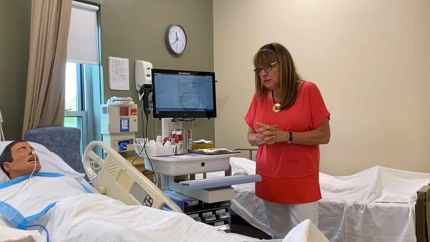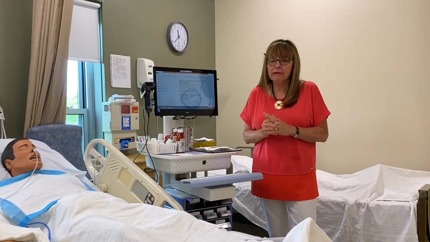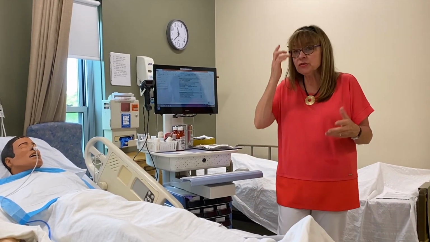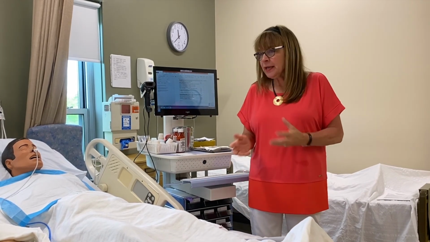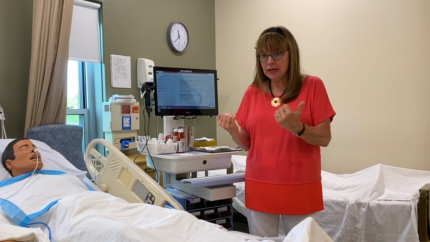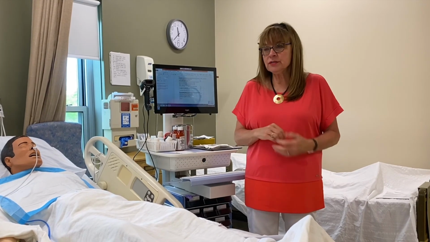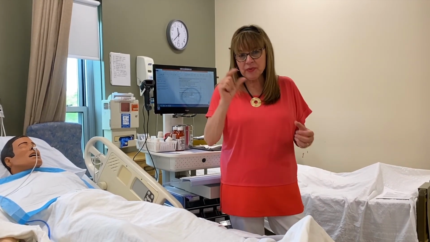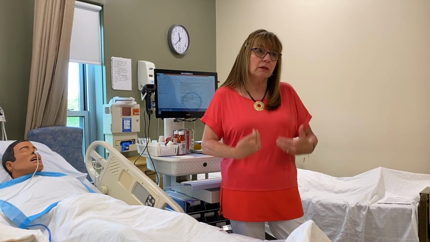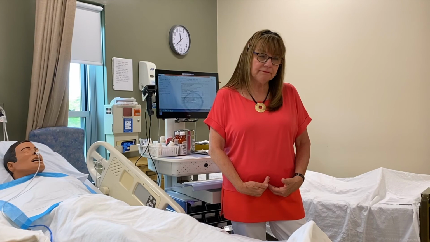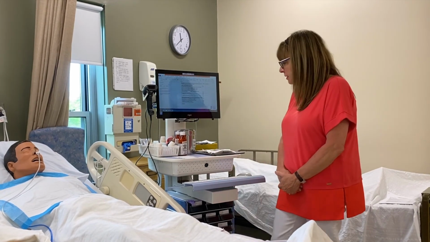Also, we give rectal meds. Rectal meds are given like anti-nauseants if the patient's vomiting, or acetaminophen for temperature. Again, they're going to lie on their left side, left Sims. The suppository goes into the rectum after being lubricated, 3 to 4 inches, and the patient needs to absorb it appropriately, so hold it for 30 minutes.